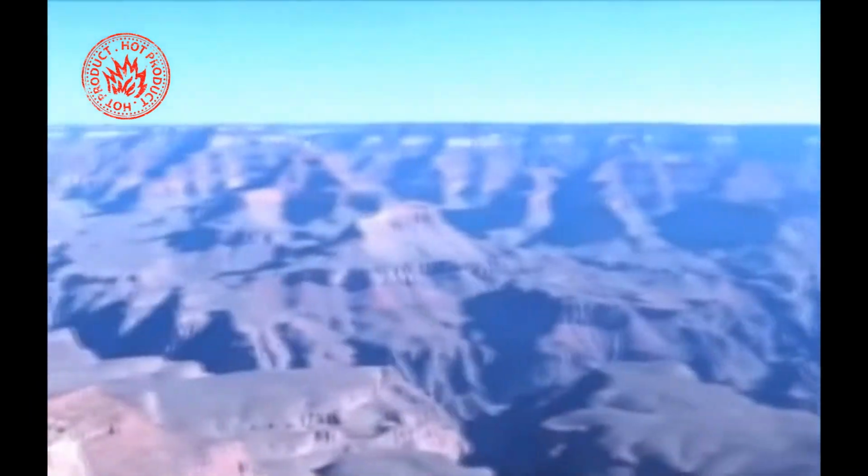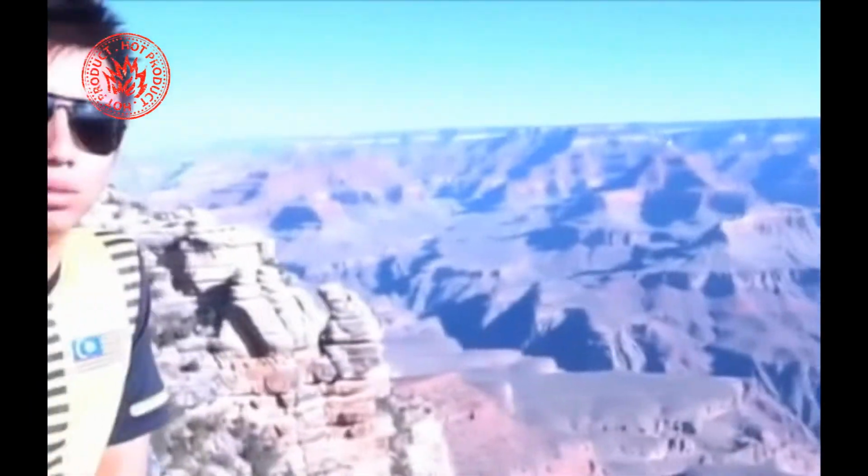Hey guys, I'm currently at Grand Canyons, and the view here is just wow. I'm going to hike down for the rest of the day. I wanted to show you guys the sales made today, but unfortunately there's no internet connection here, there's no Wi-Fi either. So let's take a recap and look at what we have done so far.